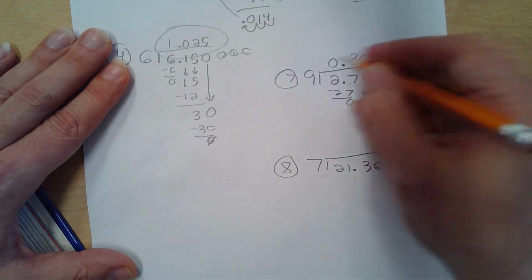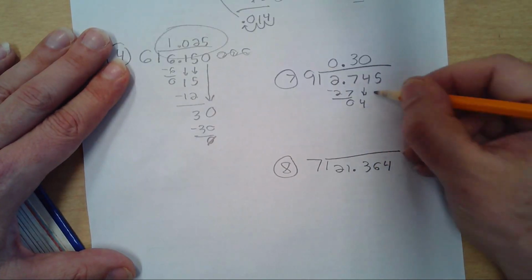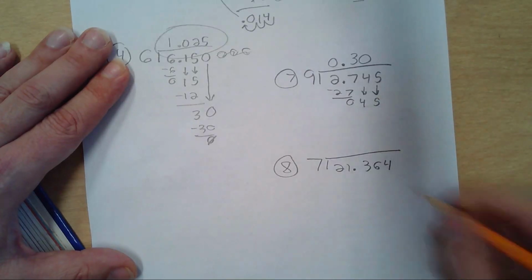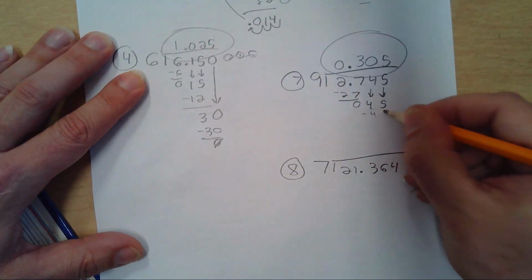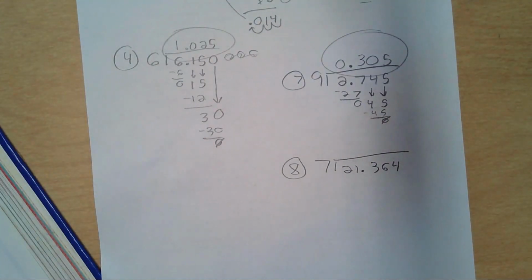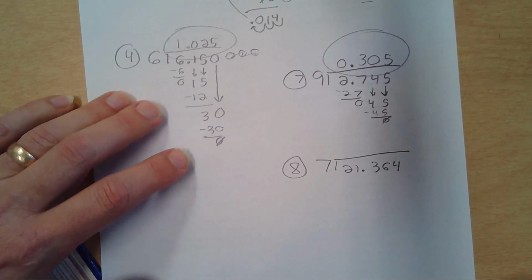And again, I can subtract 0 and I'll still have a 4 here in the end. But drop the 5. 9 goes into 45, 5 times. Verify, yep, no remainder. 305 thousandths. Yes? I hope so.